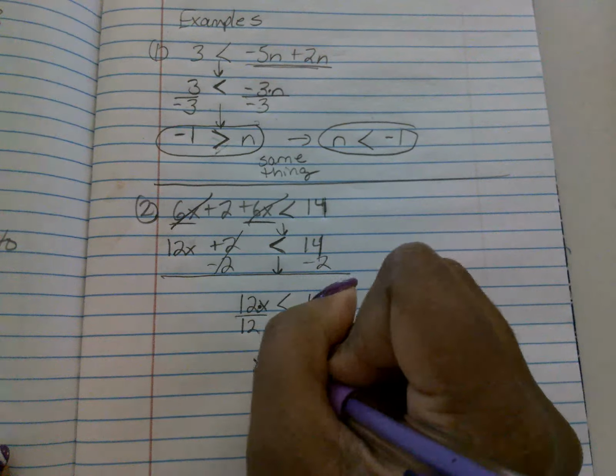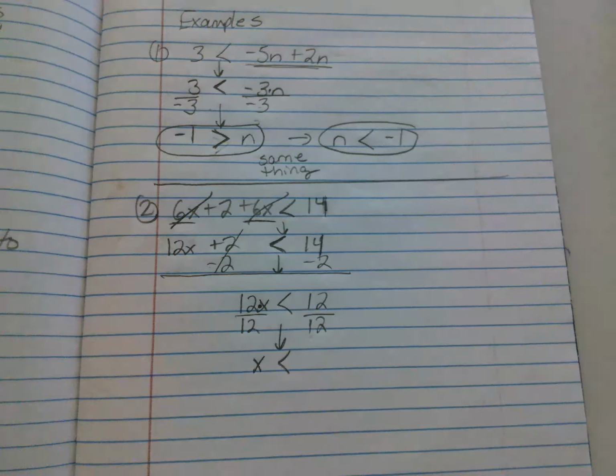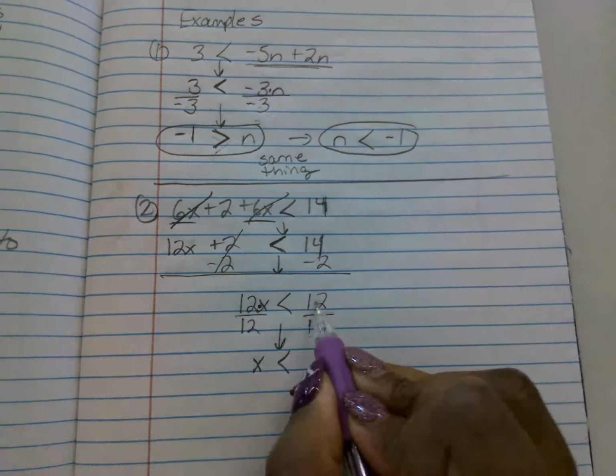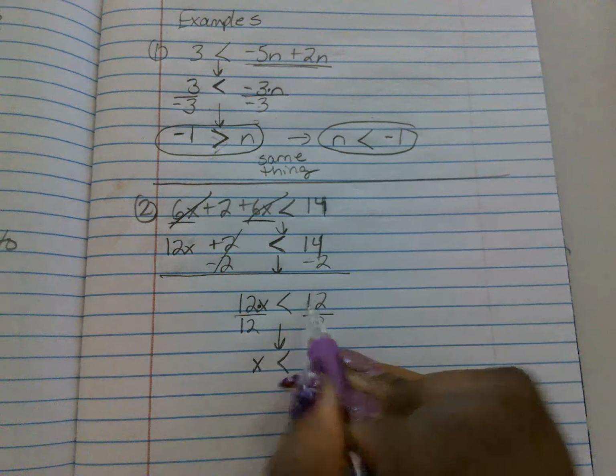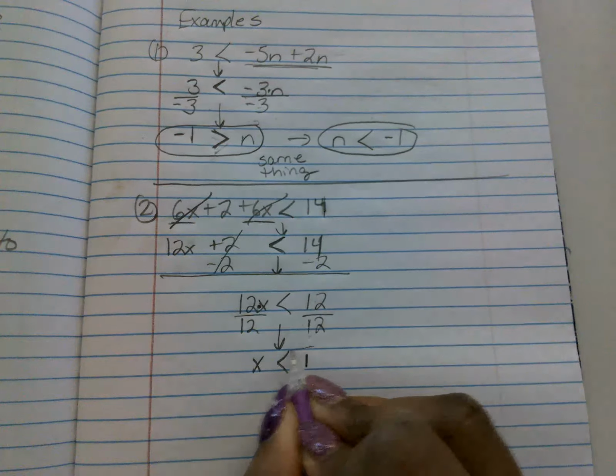Bring down the inequality. We're not going to flip the inequality because we divide by a positive number. Only flip the inequality when you divide or multiply both sides by a negative. That's the only time to flip it. How many times will 12 go into 12? Once.